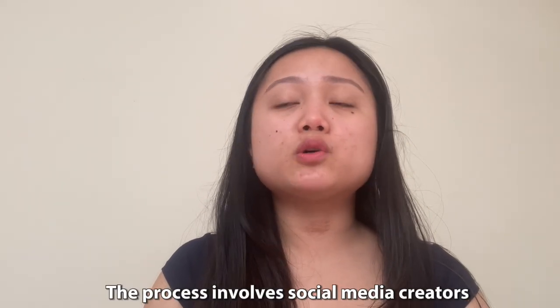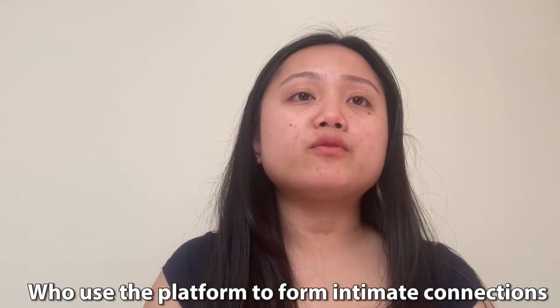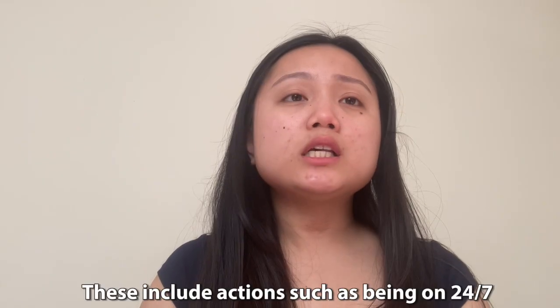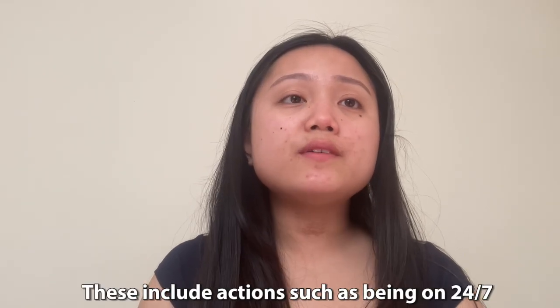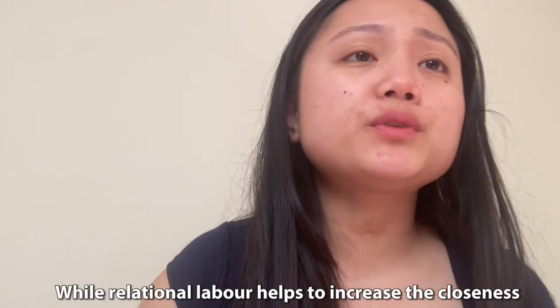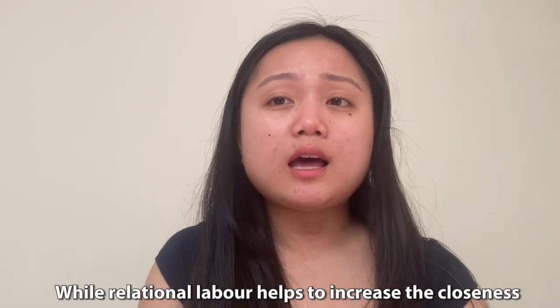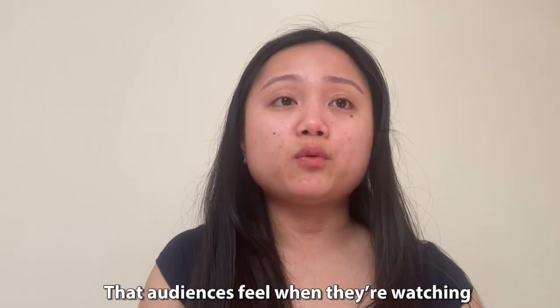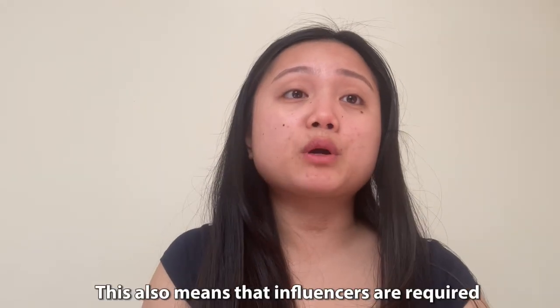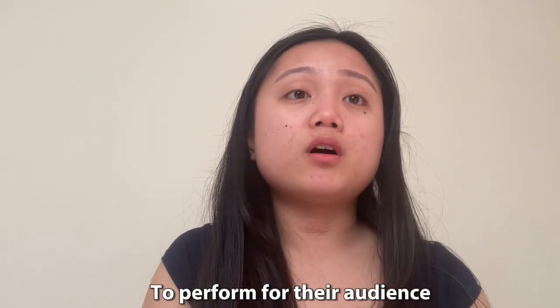The process involves social media creators who use the platform to form intimate connections with the audience to generate engagement. These include actions such as being on 24/7, responding to comments, or posting daily on their social media. Relational labor does help to increase that closeness that audiences feel when they're watching their favorite influencer. This also means that influencers are required to perform for their audience.